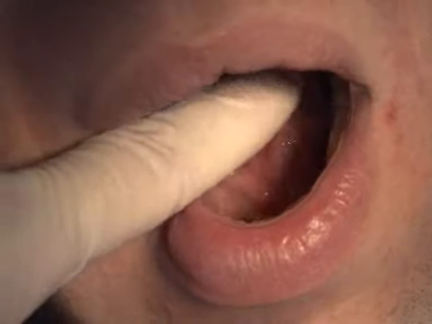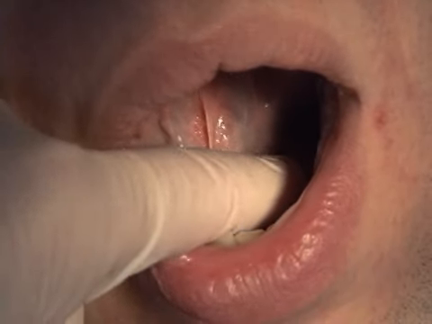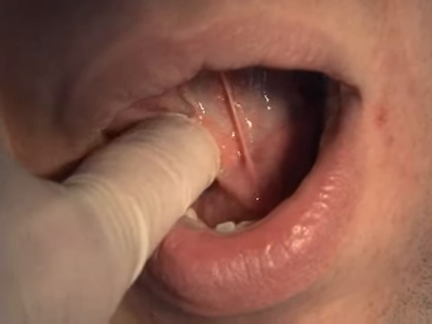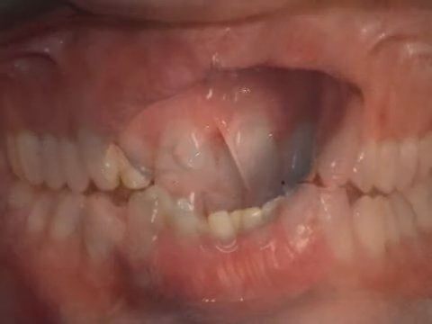Now the clinician will examine the floor of the mouth. He or she may feel the saliva glands, which usually feel ropey or lobulated. A salivary stone in this area would feel hard. This examination is not painful, but it is a slightly odd feeling.